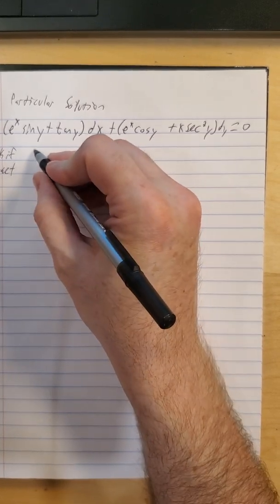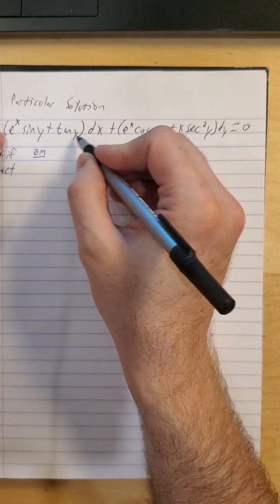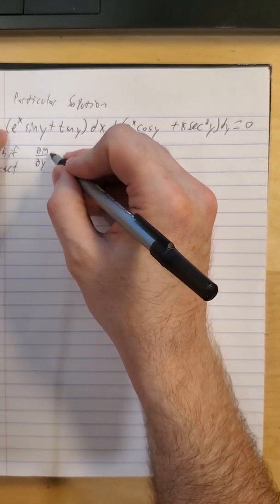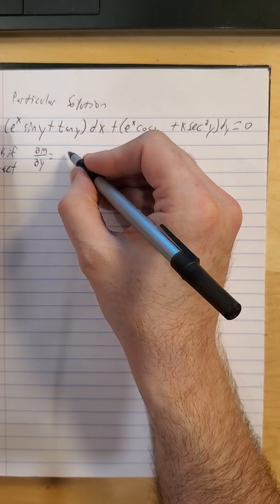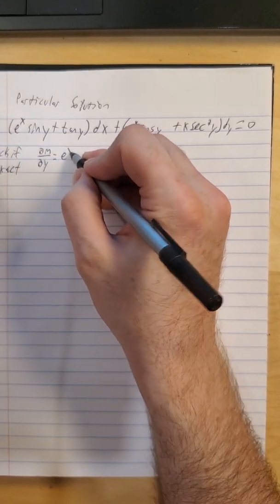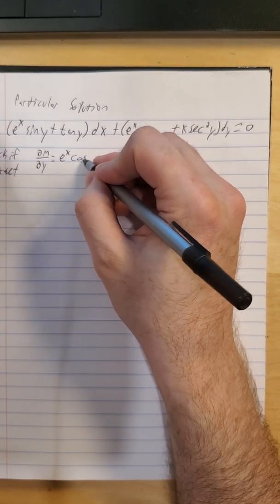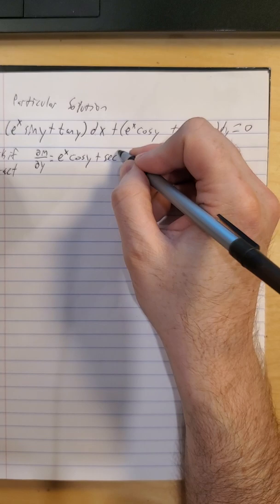So we'll do the partial derivative of M. M is a derivative itself with respect to x, so we'll flip it over to y to make sure our second derivatives match. So e to the x is treated then as if it were a constant, so he's just along for the ride, and derivative of sine y is cosine y. Derivative of tangent y is secant squared y.